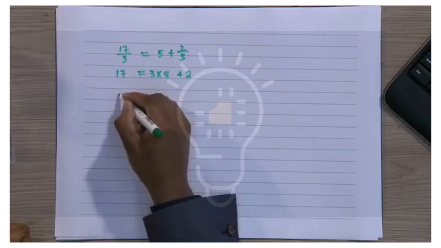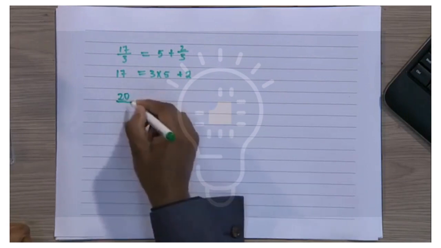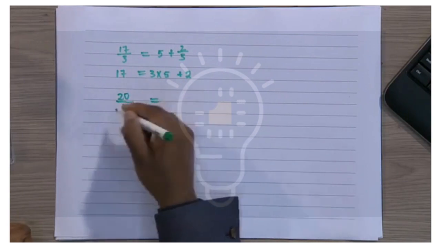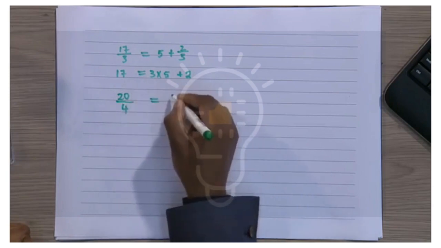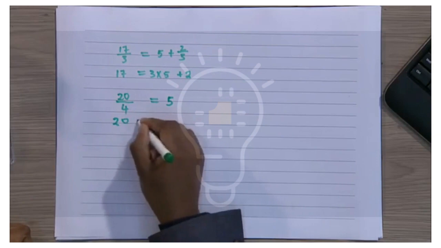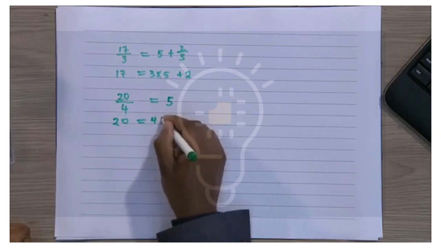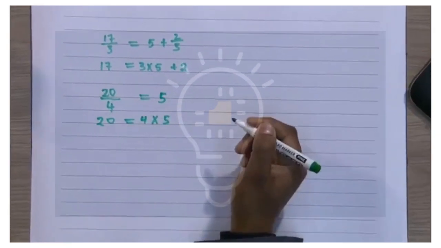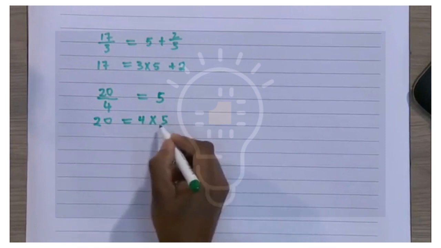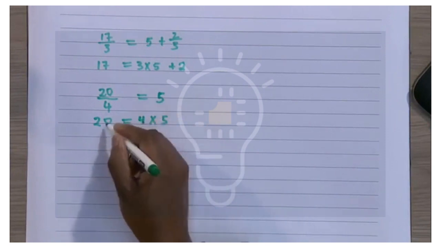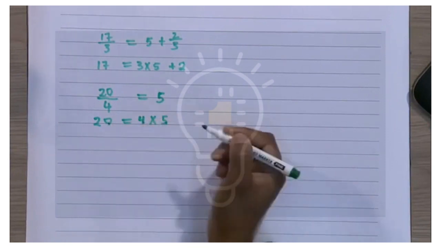For instance, if now we are having 20, and we divide it by 4, we know that 4 goes into 20 how many times, learners? Yes, 5 times. That means 20 can be rewritten as 4 times 5, and there is no remainder. If we are having a situation like this, we can say now 4 is a factor of 20 and 5 is a factor of 20.